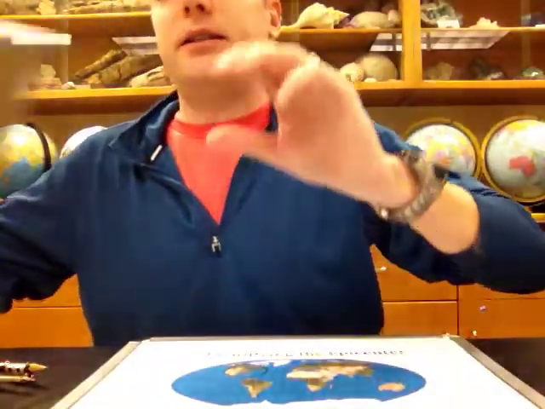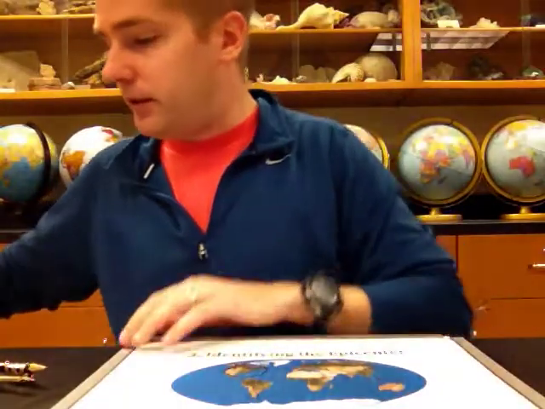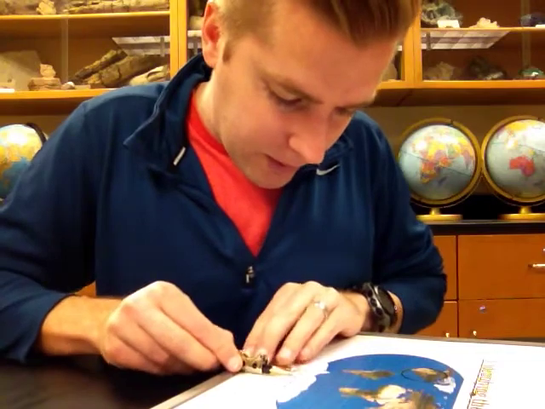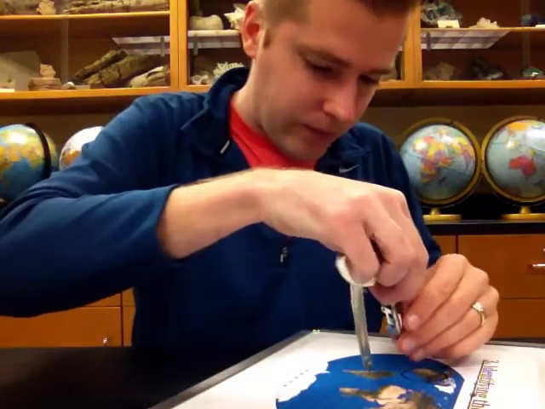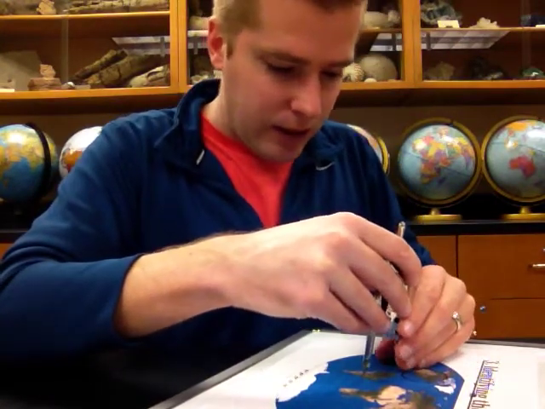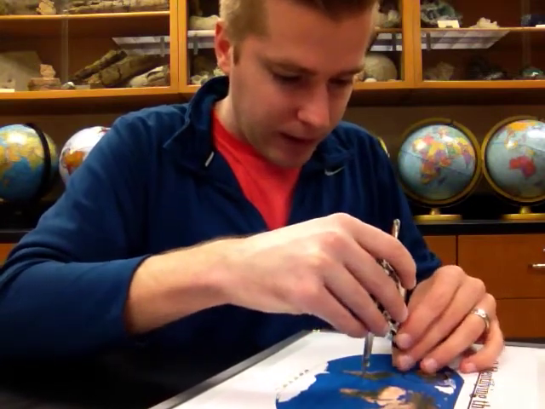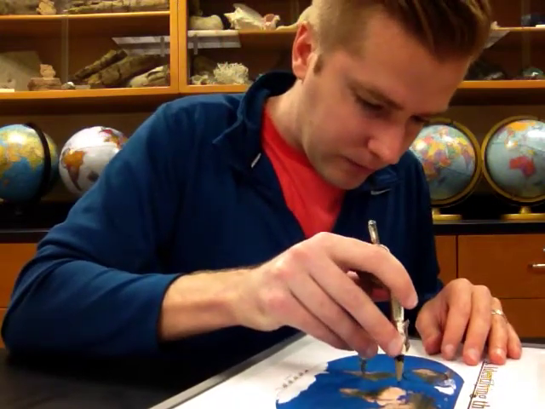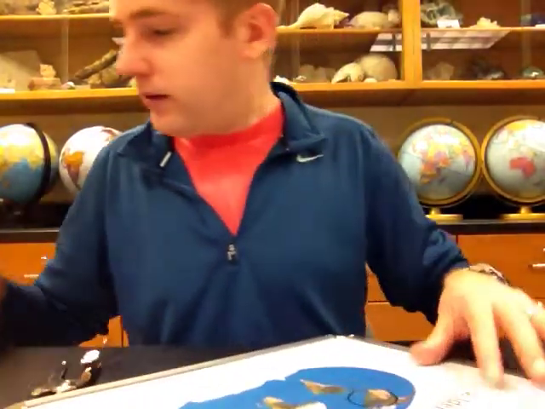So we take our second station, Rio de Janeiro, a distance of 6,500 kilometers, and we do the same thing. Set our compass to 6,500 kilometers, which is about there. And then we draw our circle. And this time we don't need to draw the whole circle. We just need to draw the portion of the circle where it intersects with our Chicago circle. So we have that.